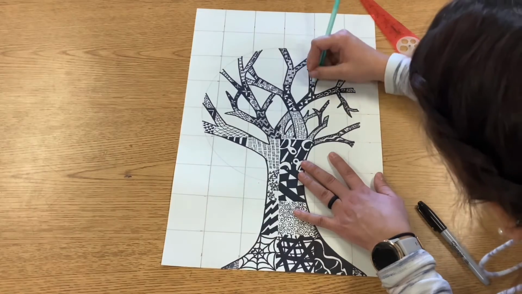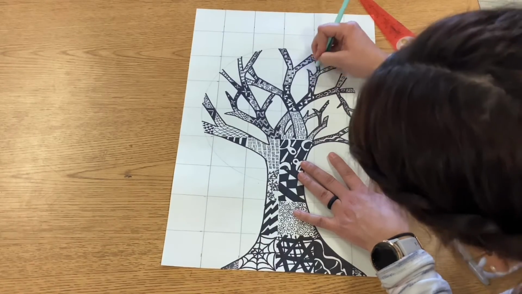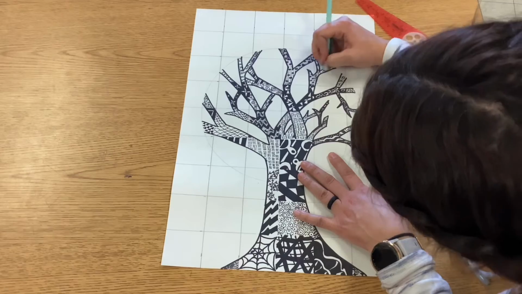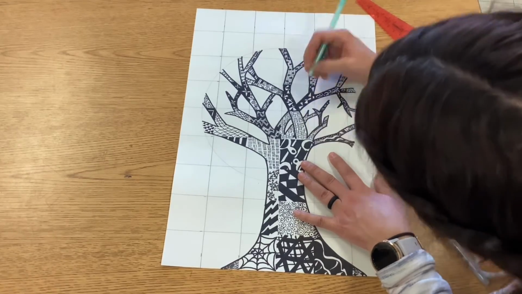This over here now, this marker should be pretty dry by now. I let it dry for a few minutes. Come back in and erase my pencil marks.